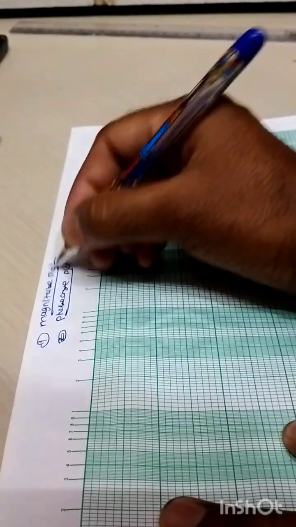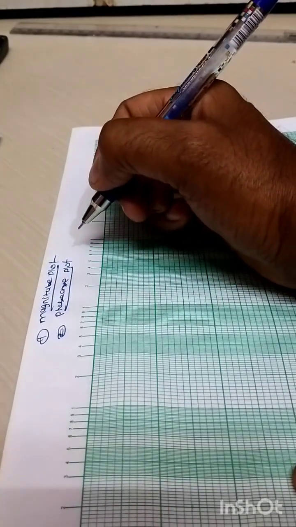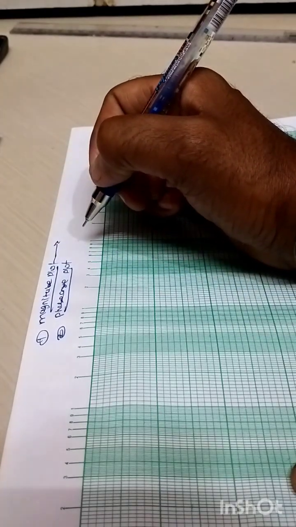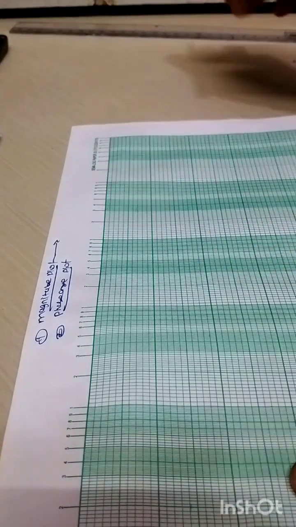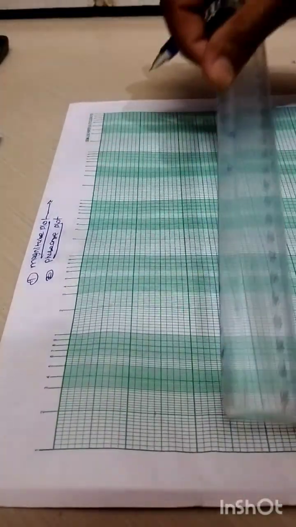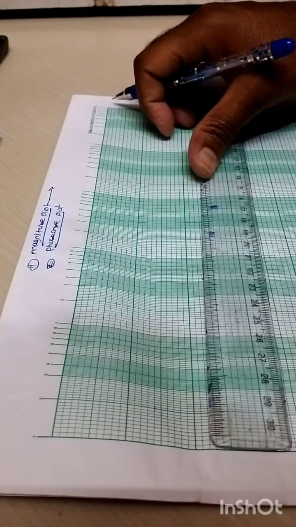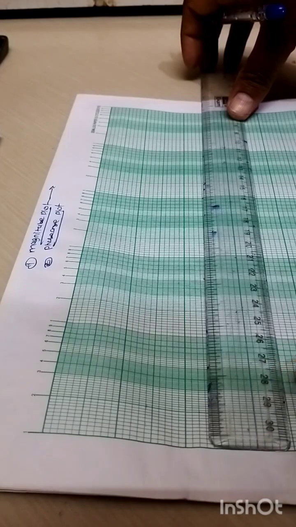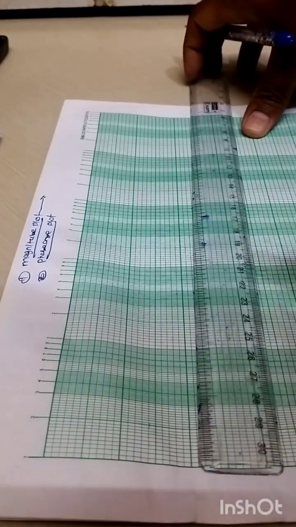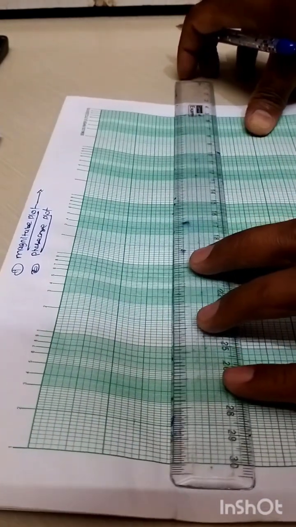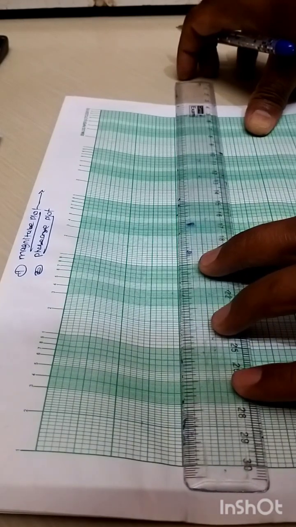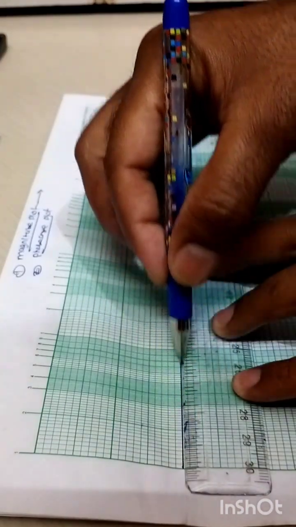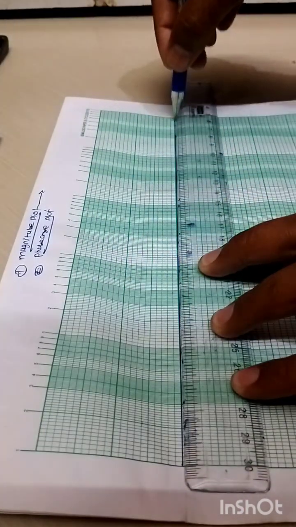First we will draw the magnitude plot, which means we need to draw the reference axis for this magnitude plot. Here I will draw the reference axis for the magnitude plot.